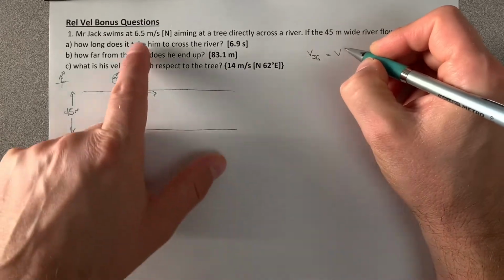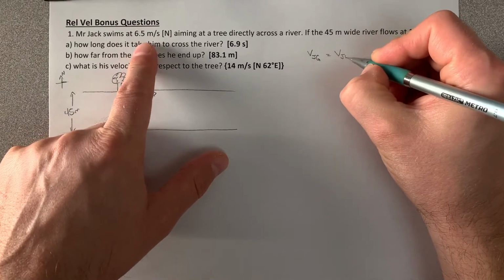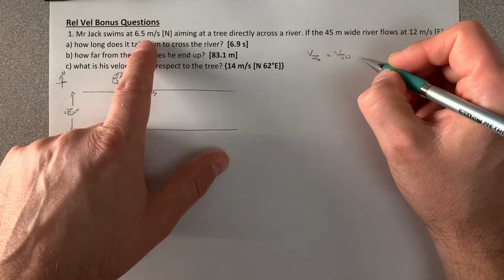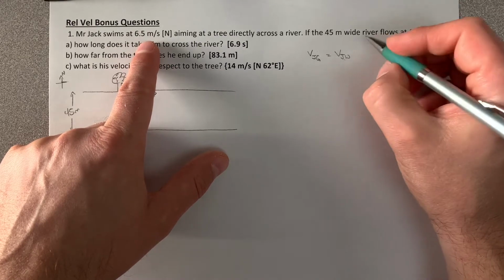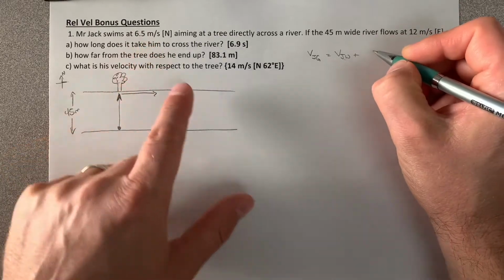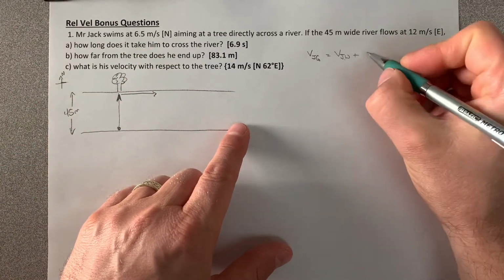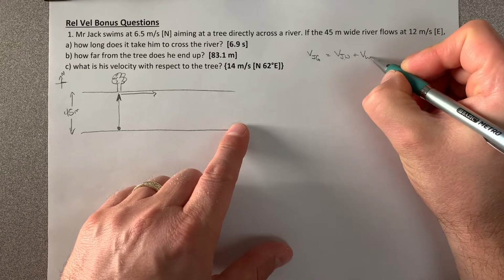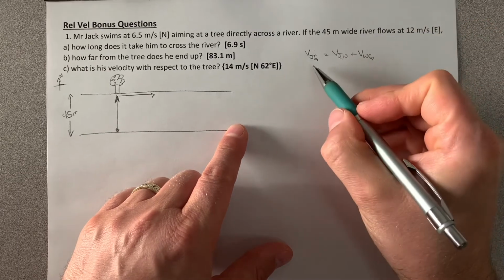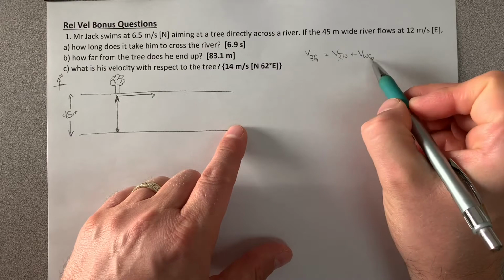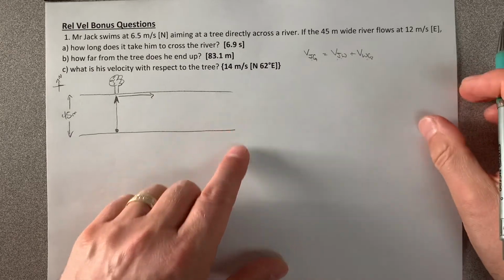What we're actually given, though, is Jack to water. So how fast does Mr. Jack swim relative to the water? That's 6.5. We've also got how fast the water flows. So velocity of water to ground. So here's our subscript equation. J in front, G at the end, W's kind of facing each other, canceling out.